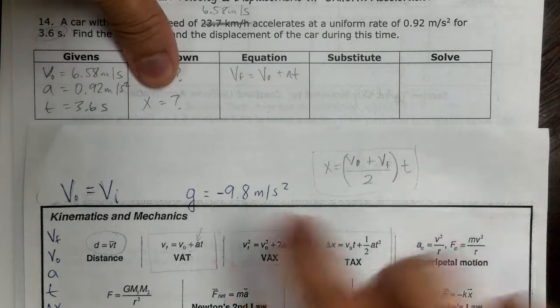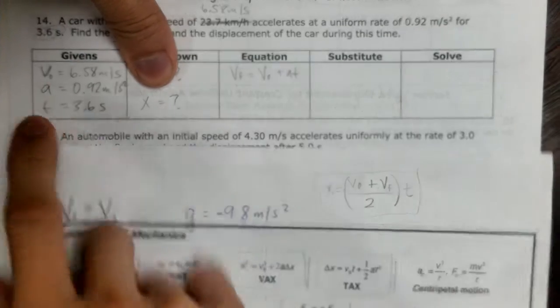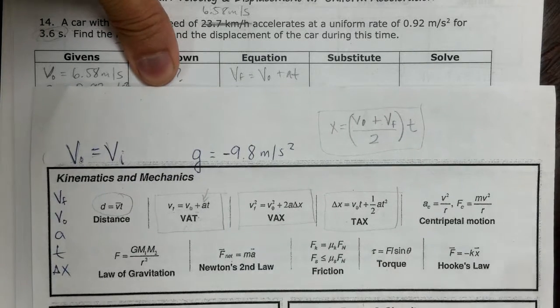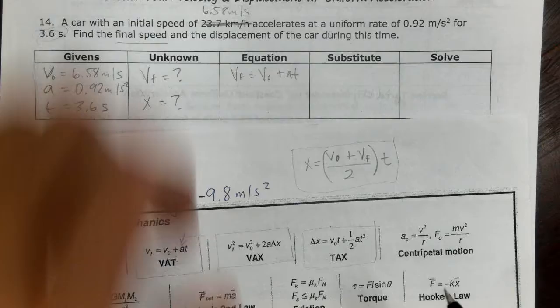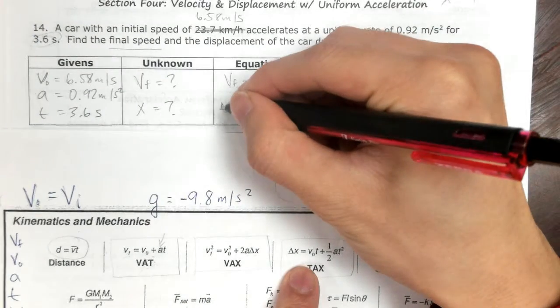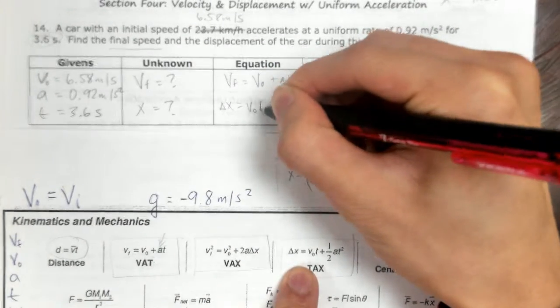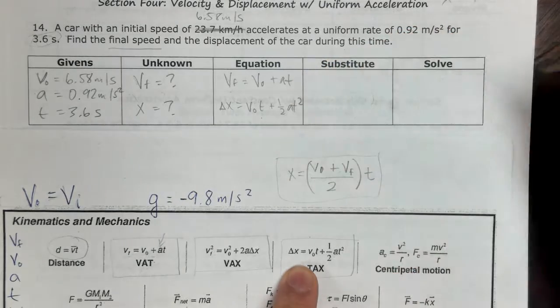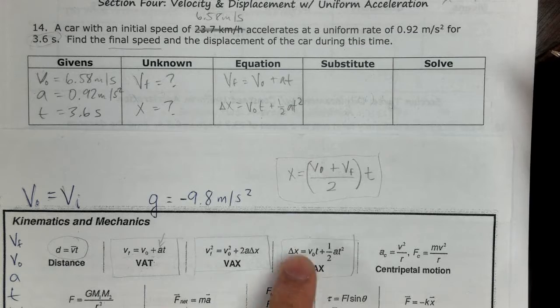Which one has V naught, A, T, and X, but no VF? Which one has no VF? Okay, so delta X equals V naught T plus 1/2 A T squared. And then the hard part's over.